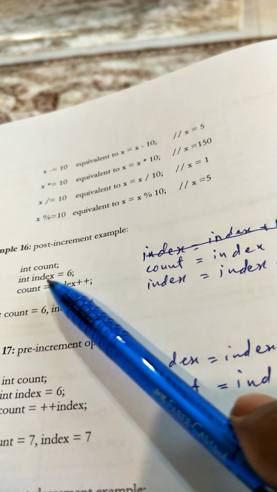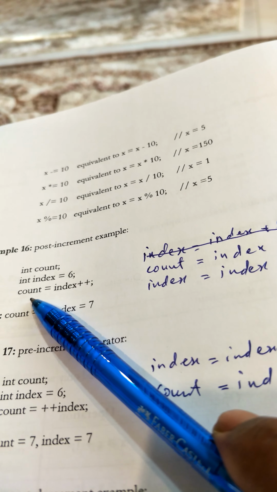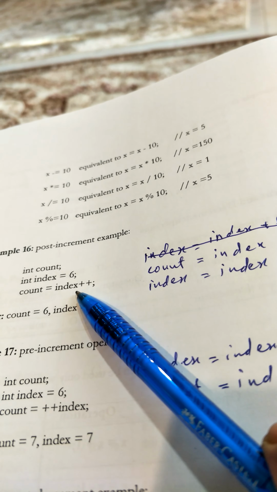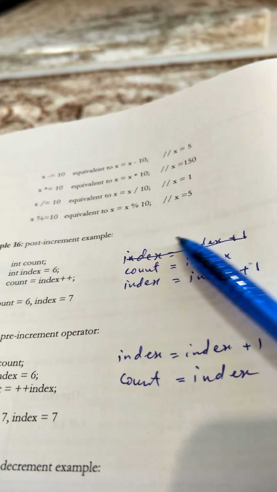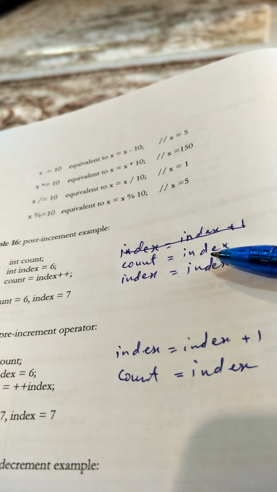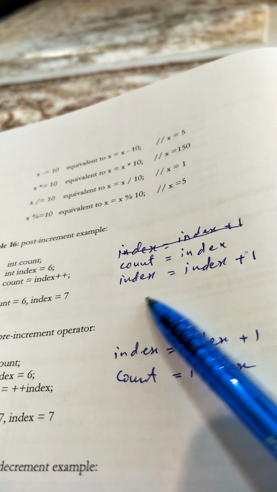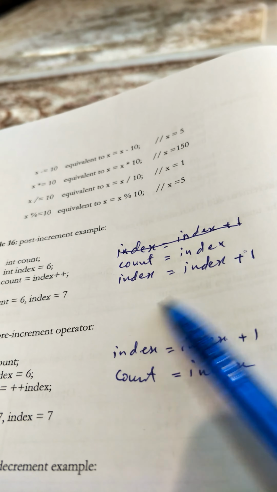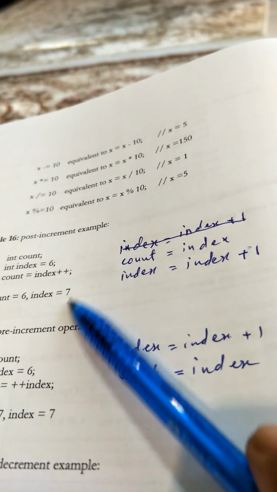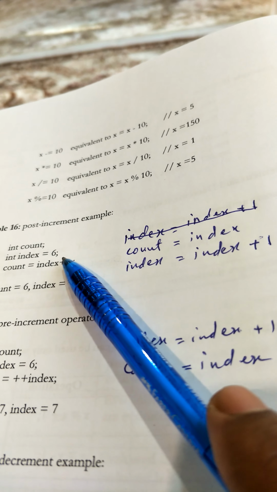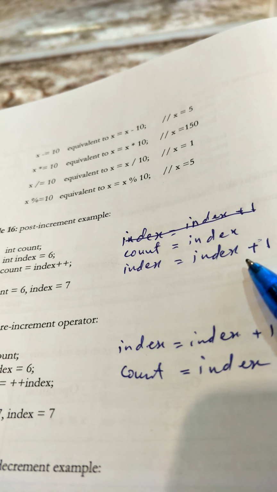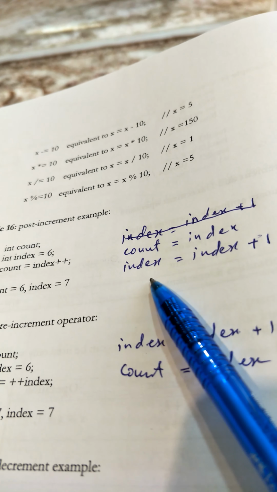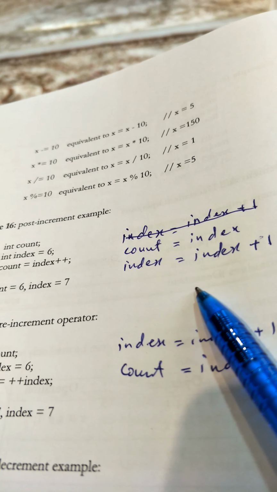So in this case, count is equal to index, so count is 6, and then we increase index by 1. So it's just the same as count is index, and then index is equal to index plus 1. So the initial value is 6, then index you add up by 1, so 7. So the final value of count will be 6 and index will be 7.